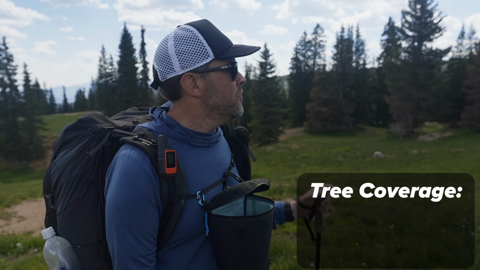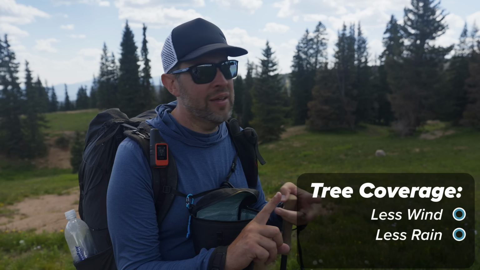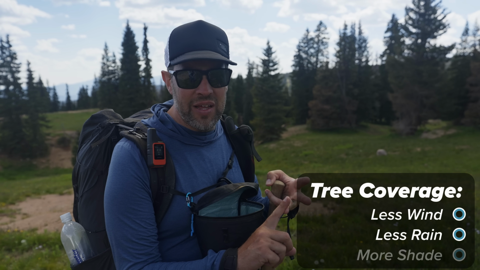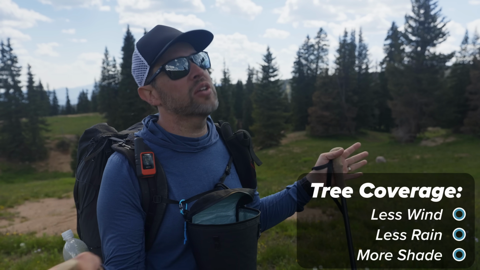Quick question, Dan. Why do you want tree coverage? Because tree coverage is less wind, potentially less rain, shade if it's super sunny. It's just the exposure of the elements goes away to a degree. So tree coverage is typically good.